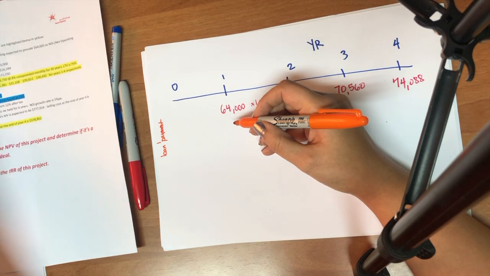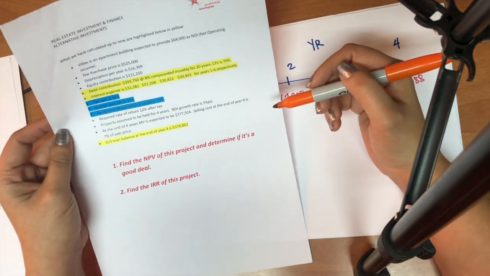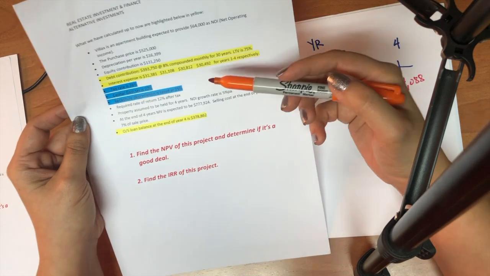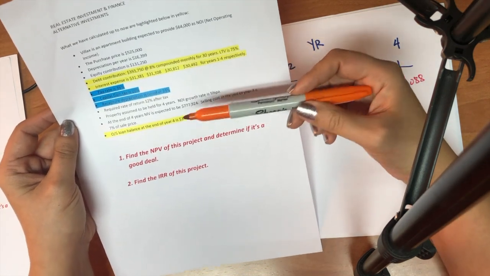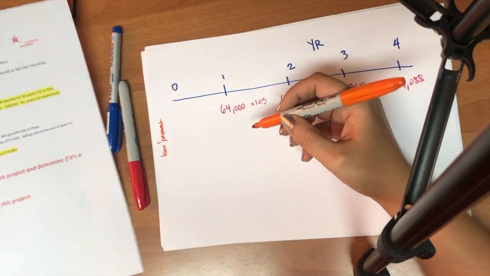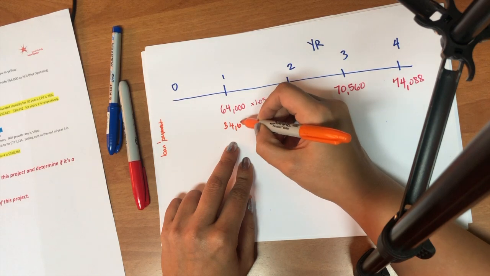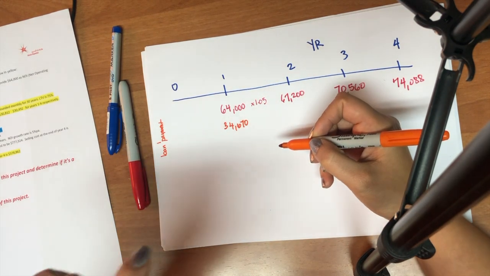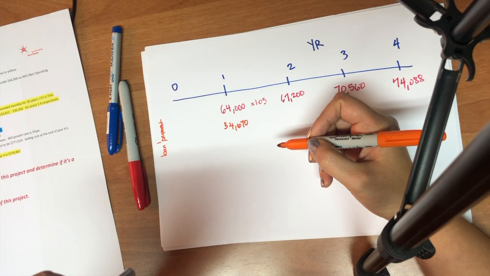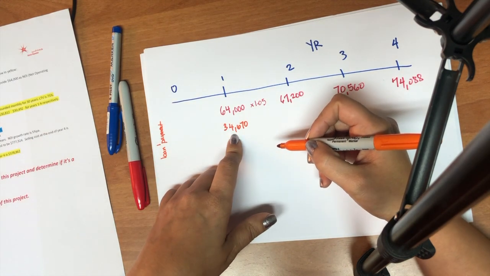This was given to you in the problem when we did the mortgage calculator, okay, which I'm not going through in this video, but we did a mortgage calculator, and we found through the mortgage calculator that your annual payment, sorry, was 34,670. The monthly was 2,889 point something. So if you multiply that by 12, you get the 34,670.